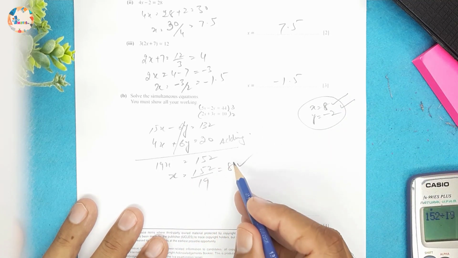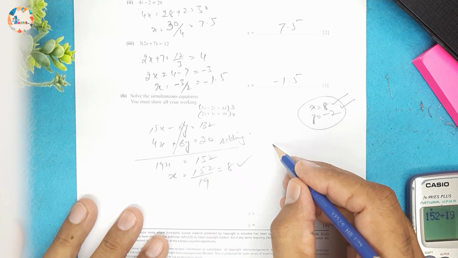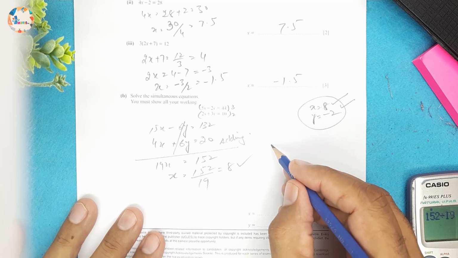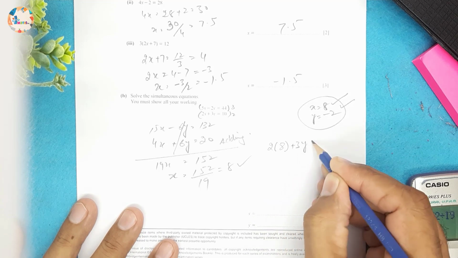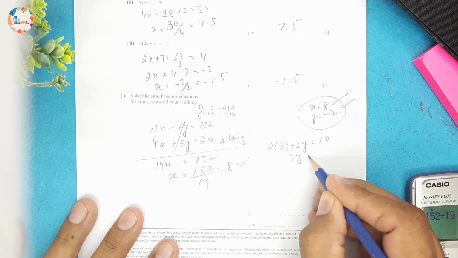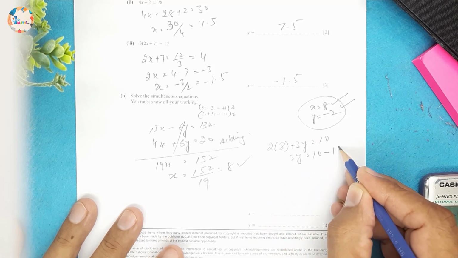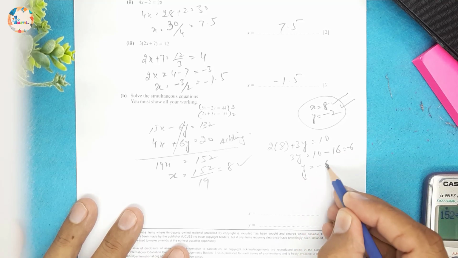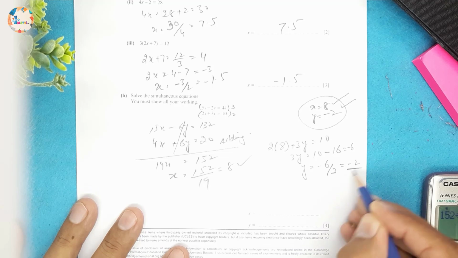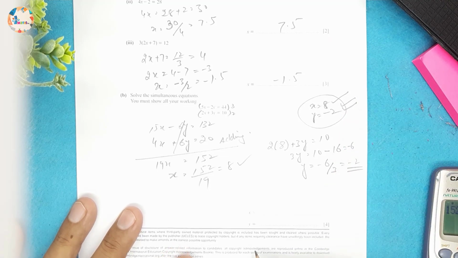Now we will replace this 8 in either of these two equations. So I'll be replacing in equation 2. So 2 into 8 plus 3y is equal to 10. So 3y is equal to 10 minus 16, which is equal to minus 6. So y is equal to minus 6 over 3, which is equal to minus 2. And see, this is also the same answer.